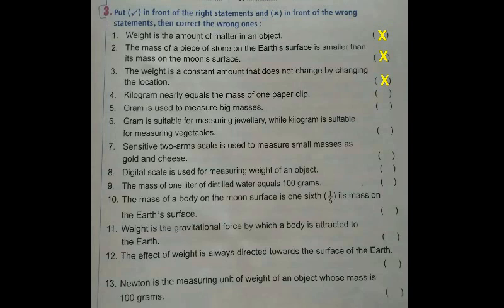Kilogram nearly equals the mass of one paper clip. Of course not. The mass of a paper clip is not nearly 1 kilogram, so the answer is wrong. We remove the word kilogram and put gram instead. We say gram nearly equals the mass of 1 paper clip. Number 5, gram is used to measure big masses. The statement is wrong. We put a wrong mark and correct it: kilogram is used to measure big masses.